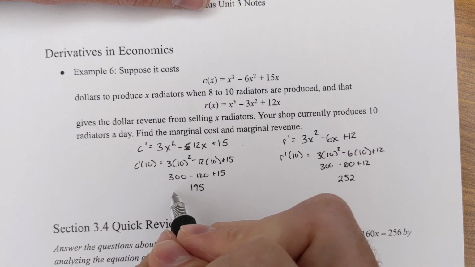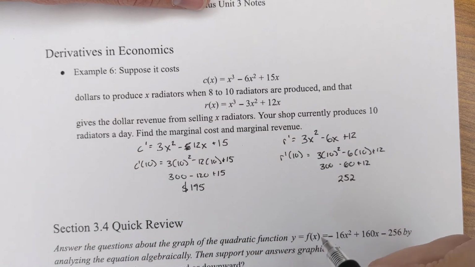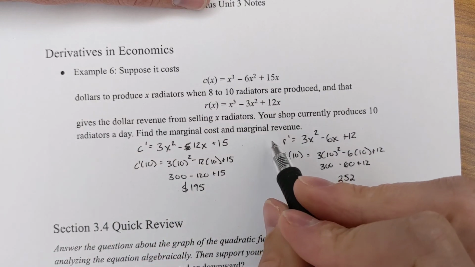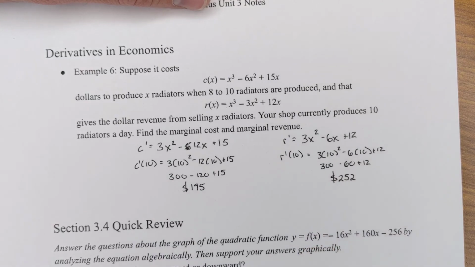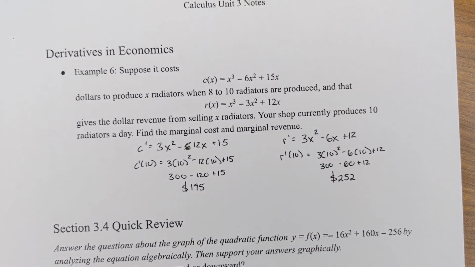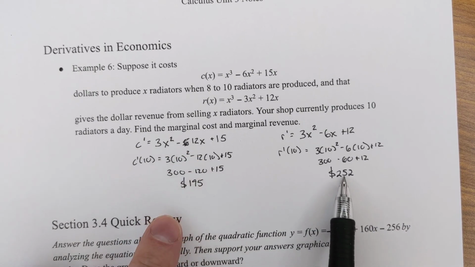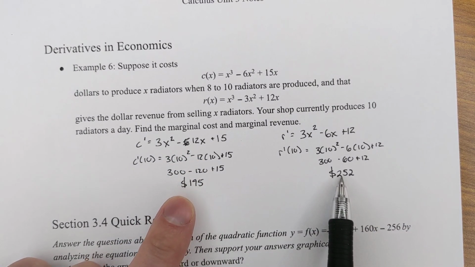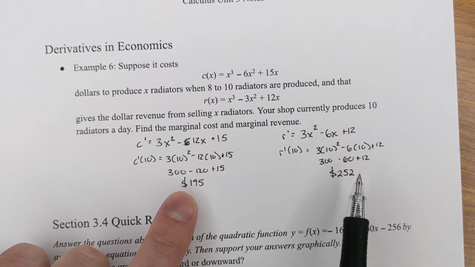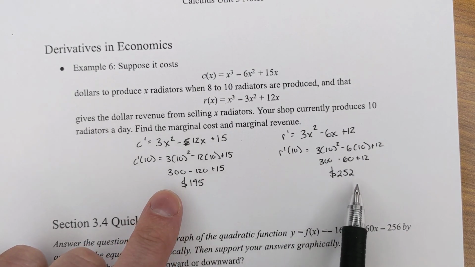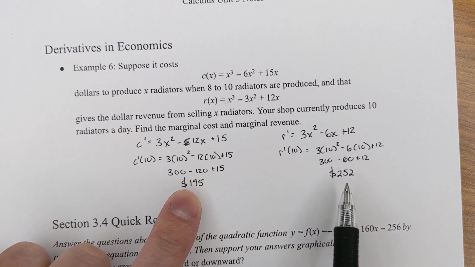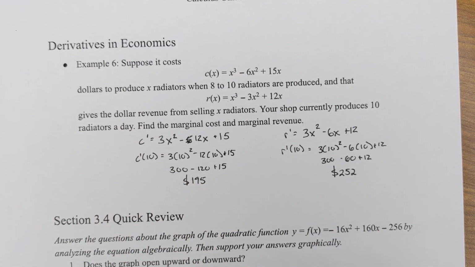So what this is saying is that it's going to cost me another $195 to make the additional radiator. But I'm going to sell it and I'm going to make $252. So I'm still coming out ahead. So eventually these numbers will trade places. This will become smaller than that. And that's when you're starting to produce too many, because it's costing you more to make the thing than you're going to gain from selling it. Which brings us to the end of this section.